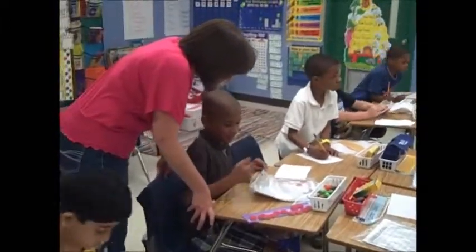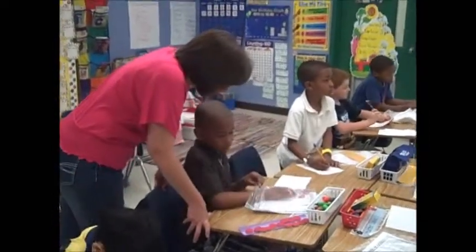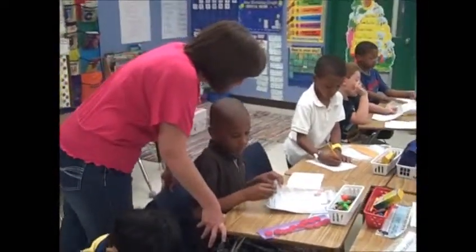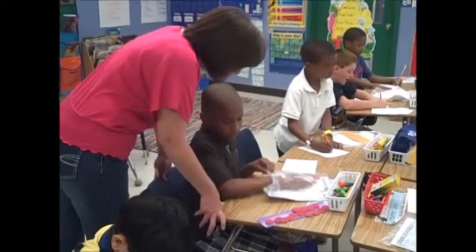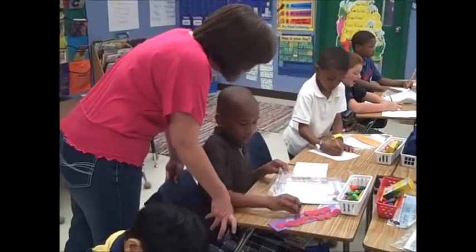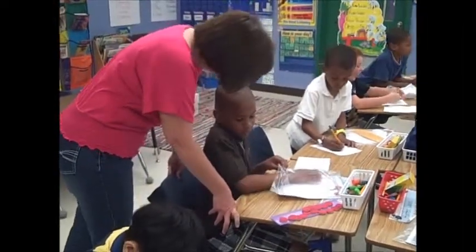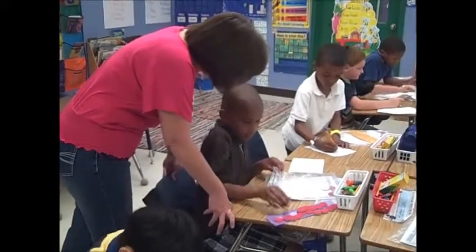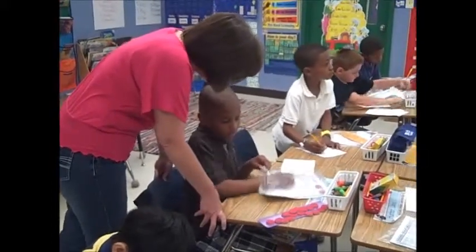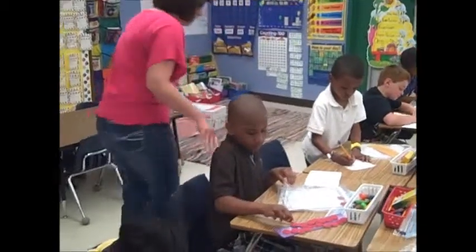Number path to subtract. So when you subtract, what number are you starting on? The biggest number. And what's the biggest number in this problem? Okay, 17. And what are you doing from 17? Counting on or counting down? Counting down. And how many do you need to count down? 8. Okay. When you solve that, I'll be back around.